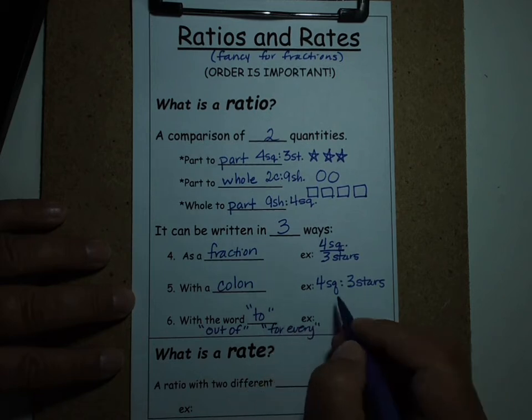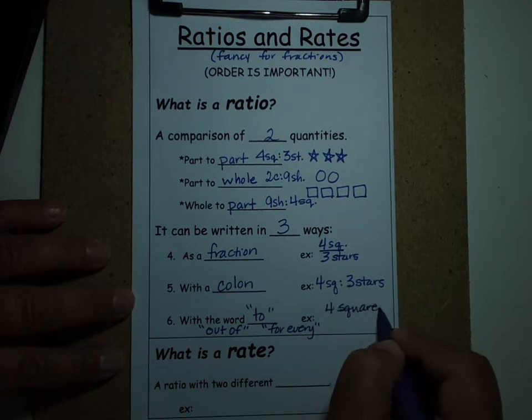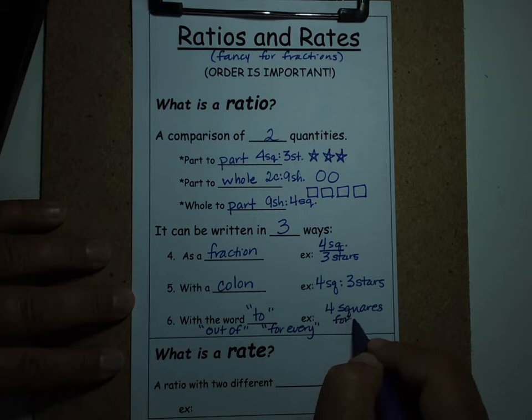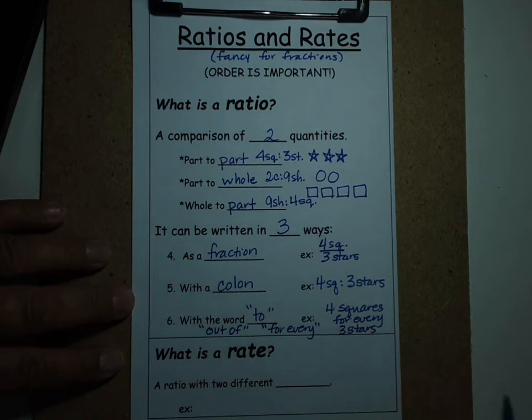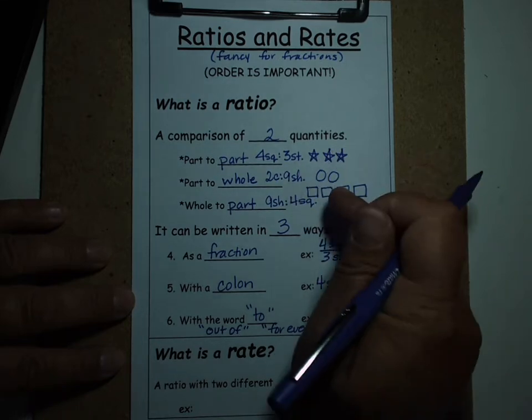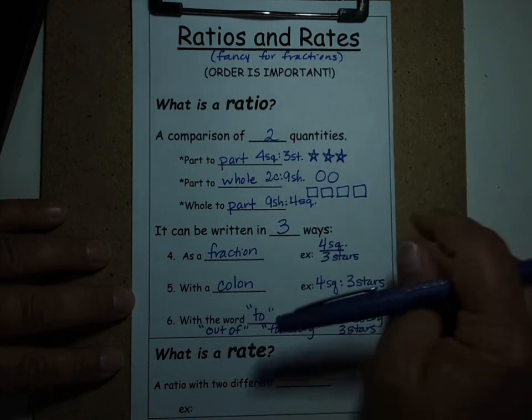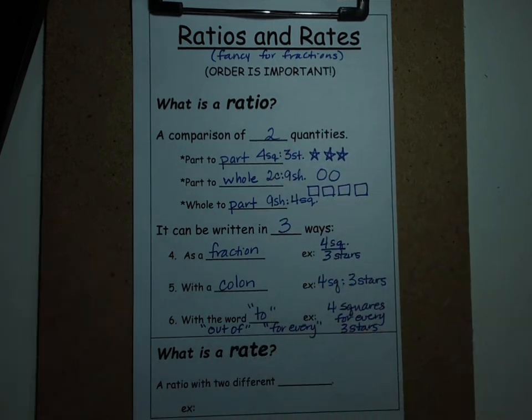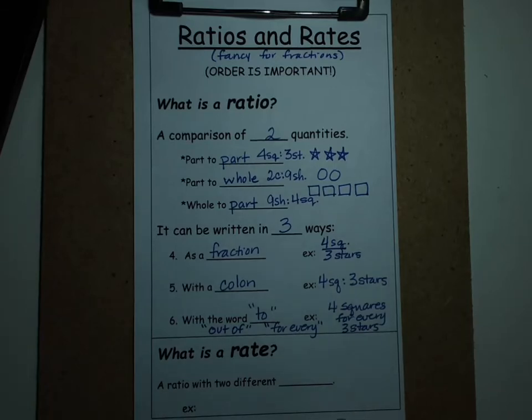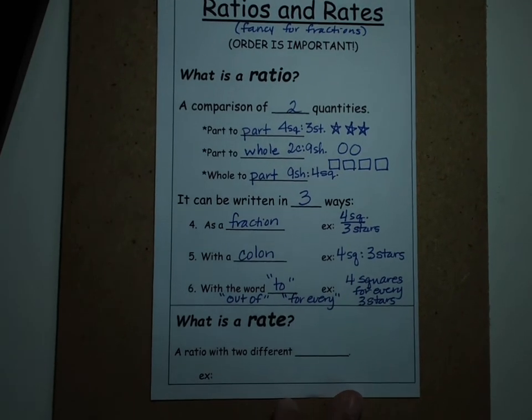Okay, so I could say that there are 4 squares for every 3 stars. Okay, now if I had a whole nother unit, like I drew that picture again, then I would have 6 stars and 18 things total. So I could repeat this over and over, and it would just be like multiples of the ratio.